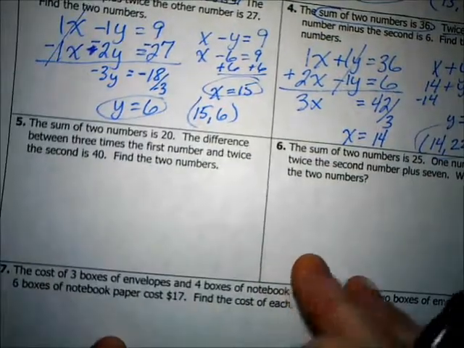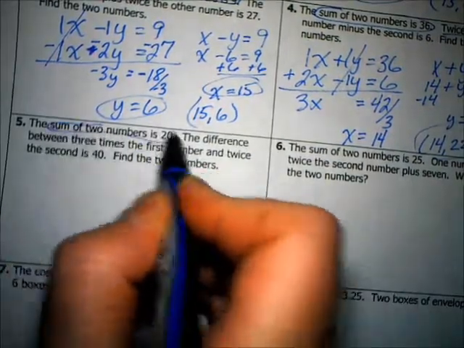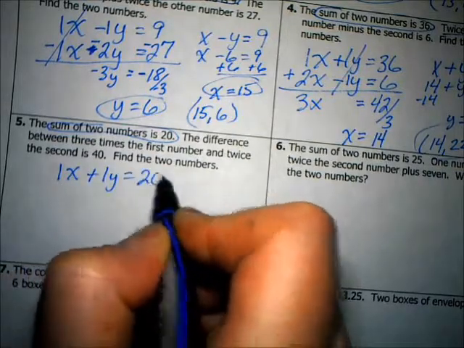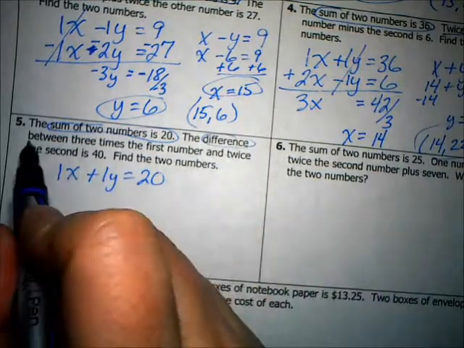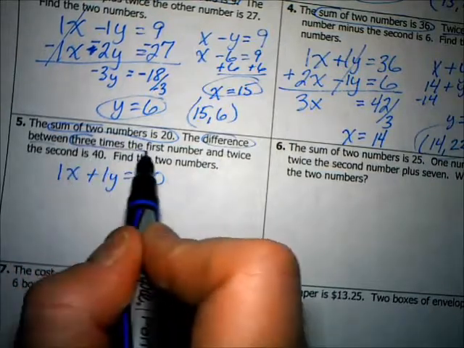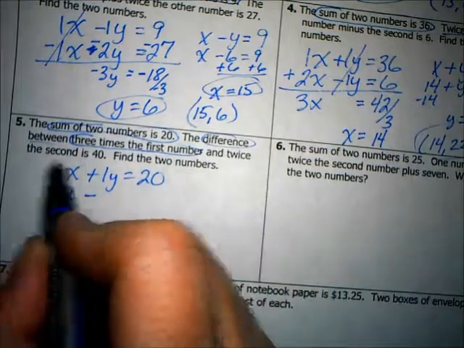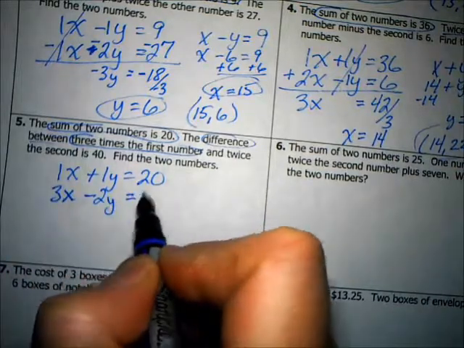On number 5, it says the sum of two numbers is 20. The difference between 3 times the first and twice the second is 40.